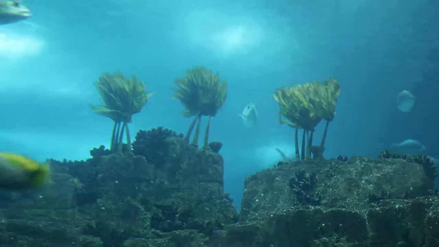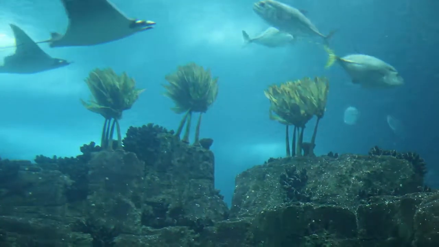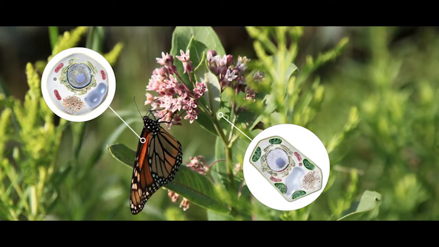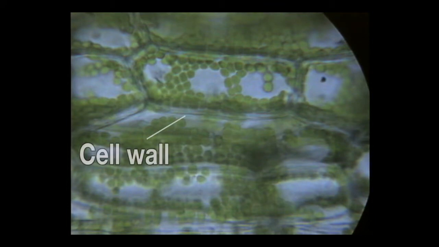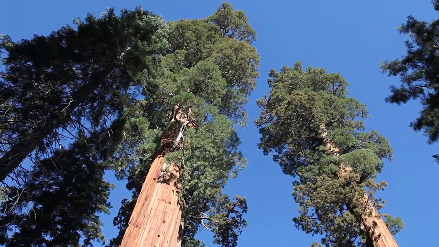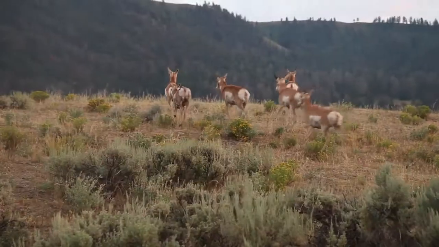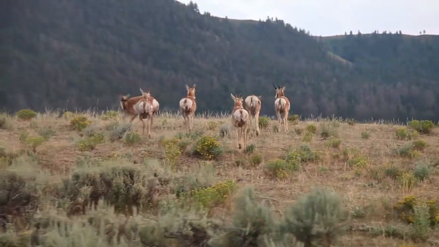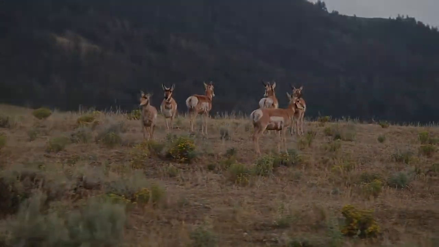All living things are made up of microscopic building blocks called cells. The cells in the bodies of animals are generally called animal cells. Plants, too, are made up of cells, called plant cells. One of the big differences between plant cells and animal cells is that the cells of plants contain a rigid cell wall. Cell walls give plants support to stand erect and to reach great heights. These are just a few of the many differences between plants and animals.